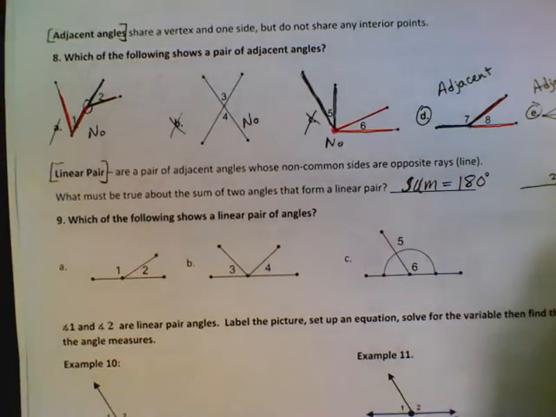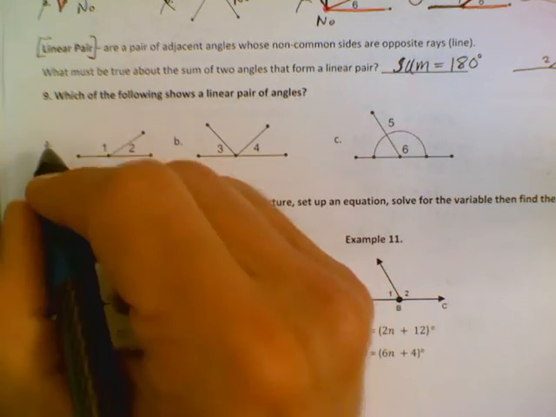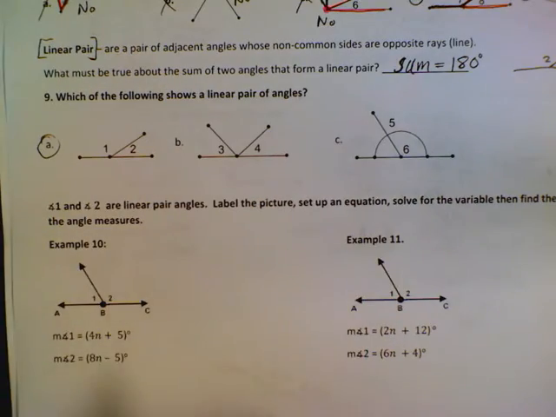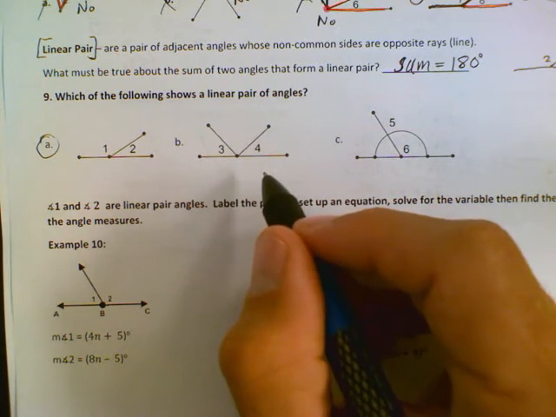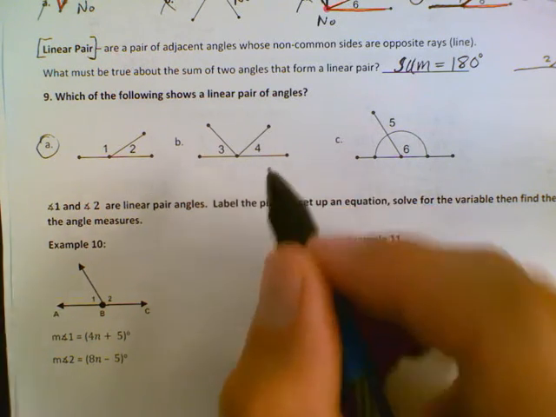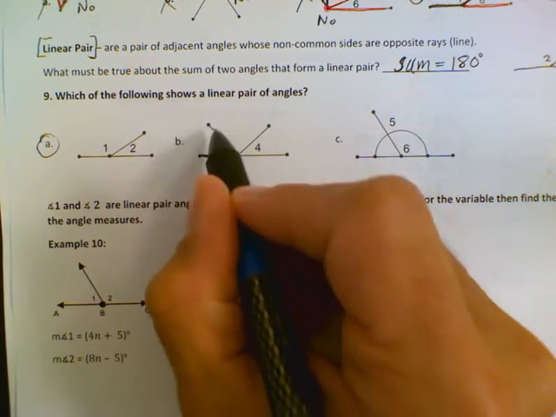Okay? So which one of these is a linear pair, the way it is drawn? Are 1 and 2 a linear pair? Yes. 3 and 4. The problem with 3 and 4 is that they don't add up to 180, right? So if they don't add up to 180, there's no way they can be a linear pair.